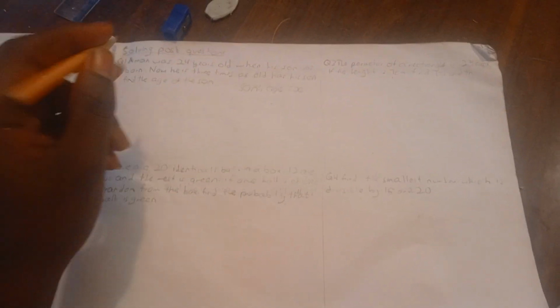Let's read it again. A man was 24 years old when his son was born. Now he is three times as old as his son. Find the age of the son. To find the age of the father, you have to multiply the x by 3. So the father's age would be equal to 3x.